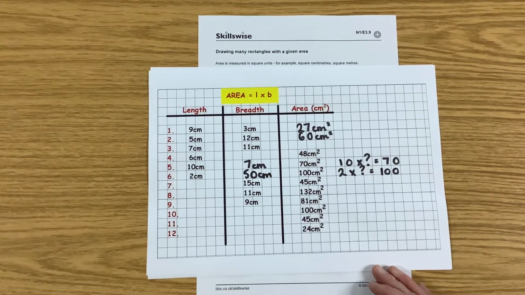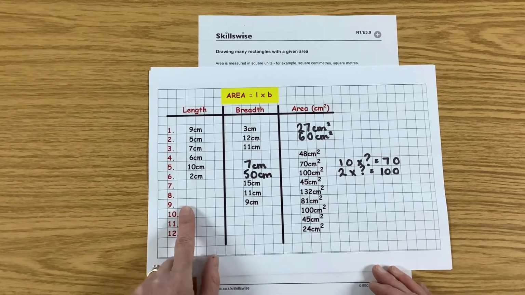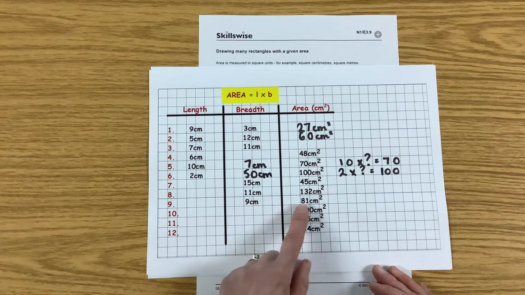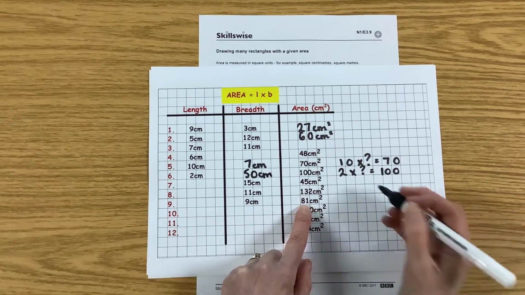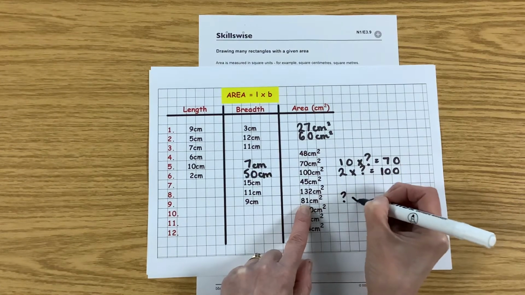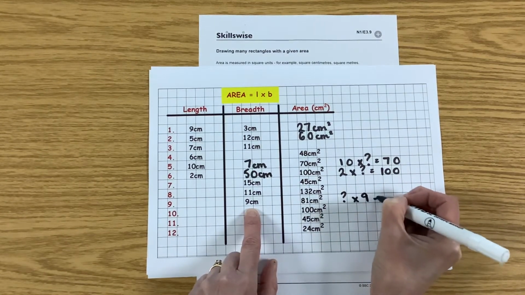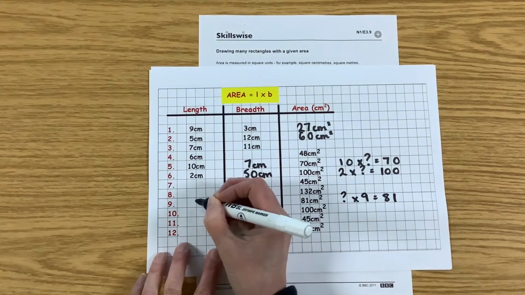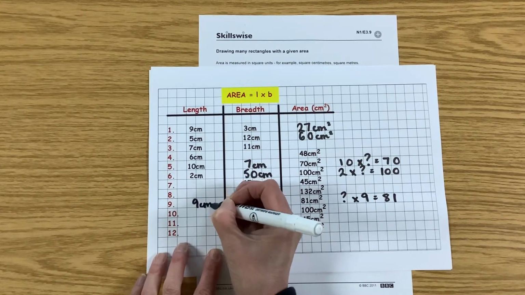I wonder, could you help me work out the missing number for number 9? I'm missing the length. 9 centimetres is my breadth and my area is 81. So something times 9 makes 81. What times 9 makes 81? Yeah, it's 9 times 9, isn't it? That must be 9 centimetres.